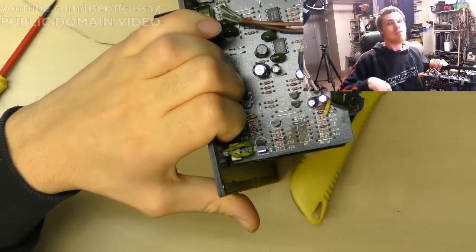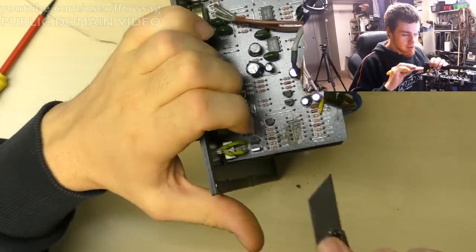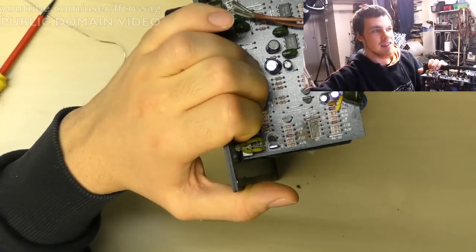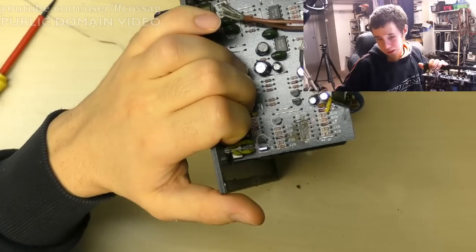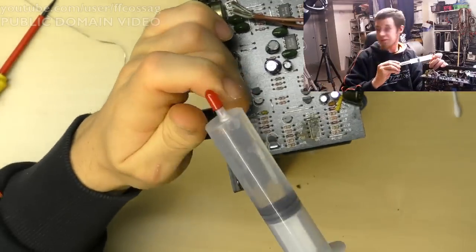I am so bad at framing this. Looks like iron filings, someone says. That is quite true. Perhaps it's iron glue for that extra bit of conductivity. Where's my alcohol? Where's my alcohol?